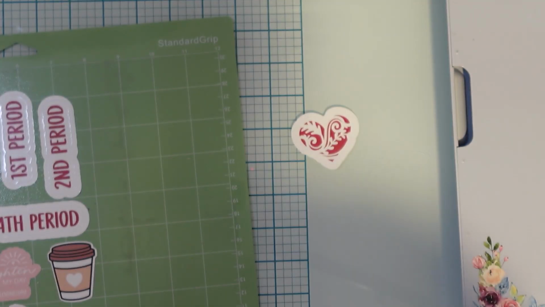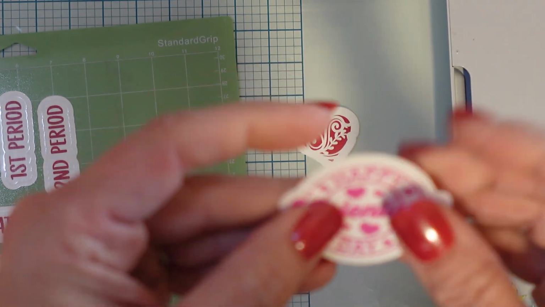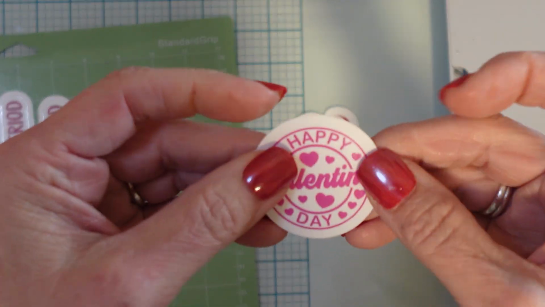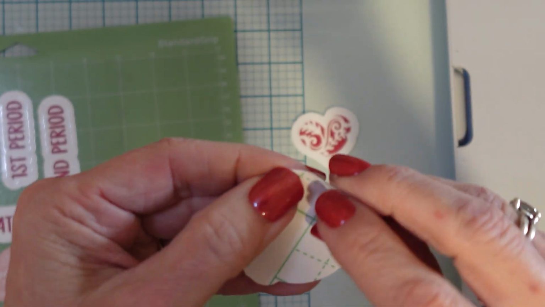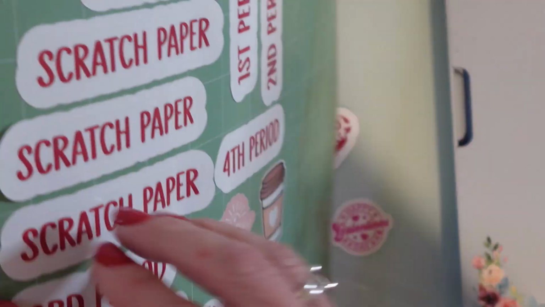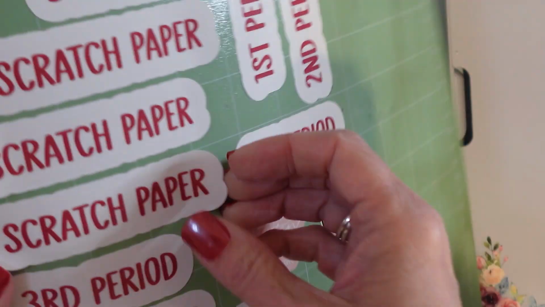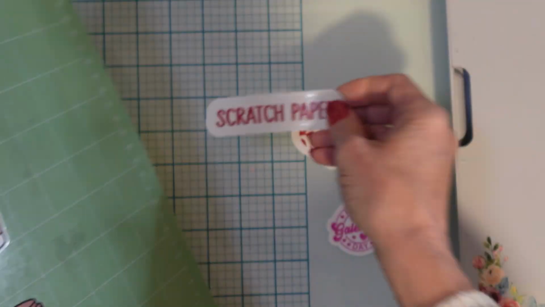Okay, these right here, they require you to kind of pull them off. So I'll be pulling off the back with my little weeding tool and putting these on my drawer. But these are kiss cut also, so that'll be great for the classroom. So these will work really well.